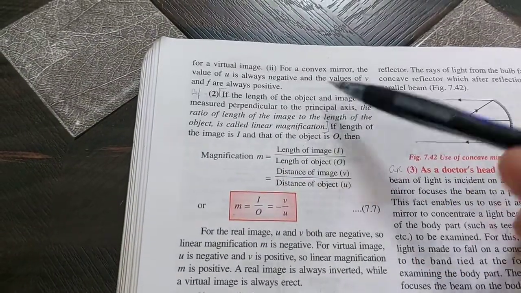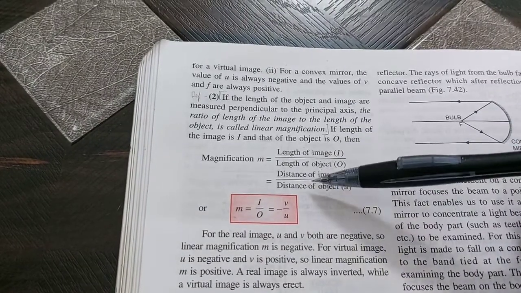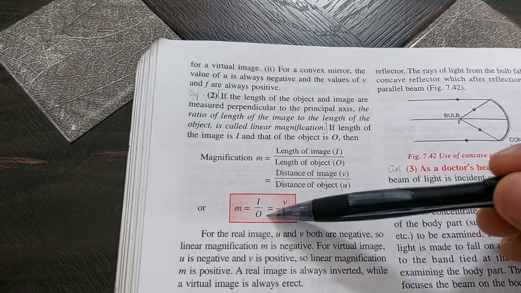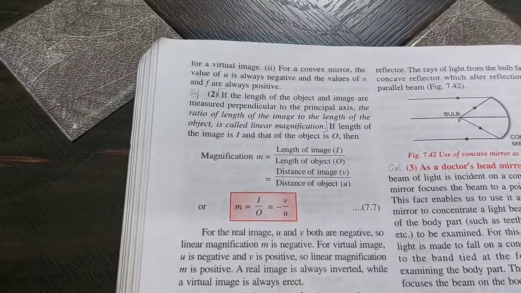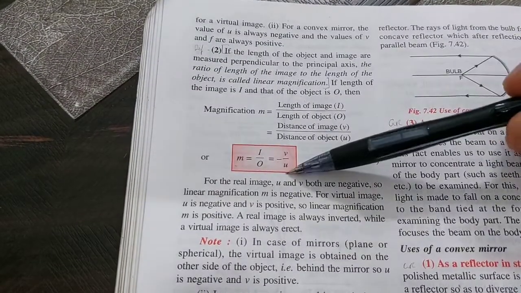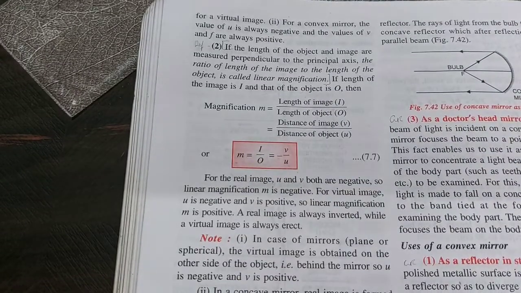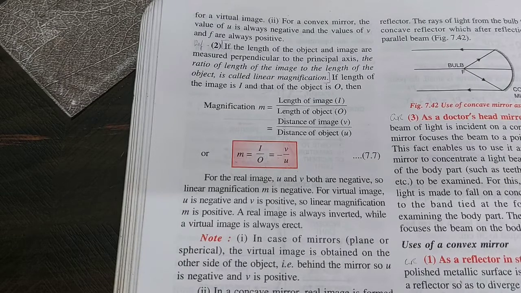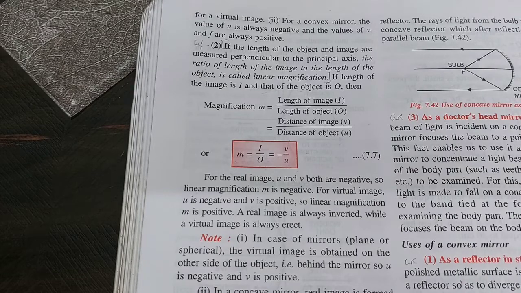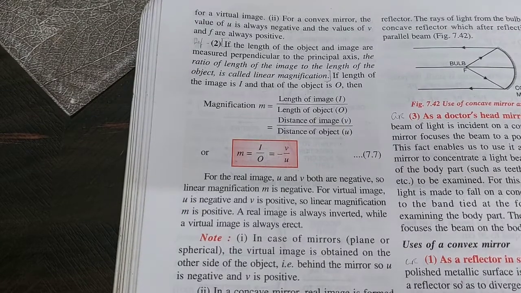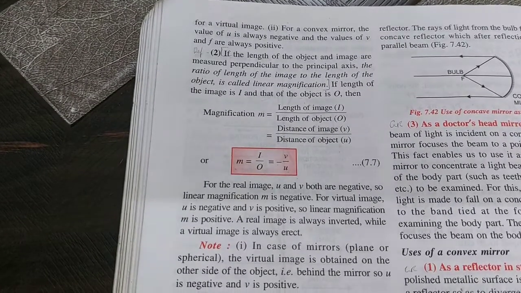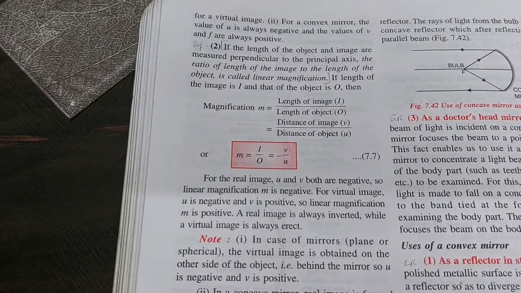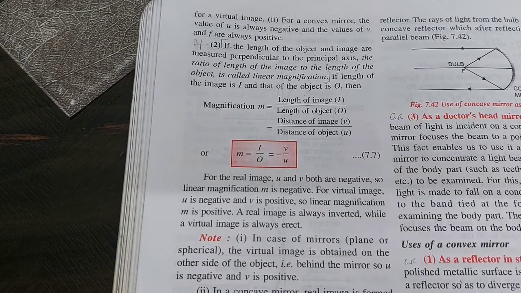Now we have a definition for magnification and a formula as well. It's a ratio of the image height upon object height, which is also equal to minus v upon u. Remember that if the magnitude, that is the value of the magnification, is greater than 1, it's an enlarged image. If it is equal to 1, it is the same size, and if it is less than 1, it is a diminished image. If it is a positive value, that means it's an erect image, and if it's a negative value, then it's an inverted image. So the sign has a different meaning and the magnitude, that's the value, has a different meaning for magnification.